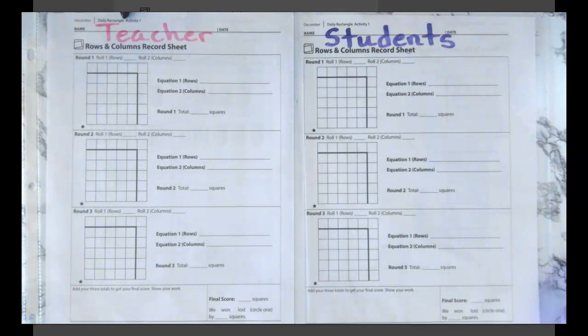This game is a lot like the rows and columns game we played last month, except this time we're going to color in the grids to show our arrays instead of building them with those tiles that we used on Seesaw. So each team, so the class, you and myself, will take a turn to roll the dice twice to find out how many rows and columns that we get to color in our grid.